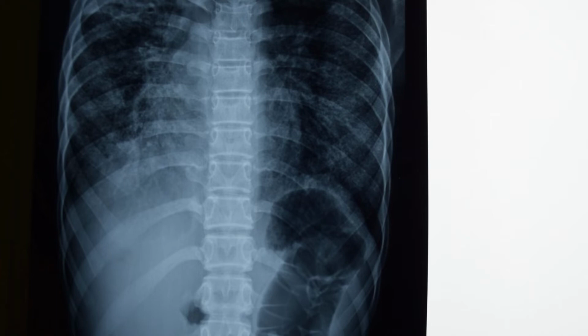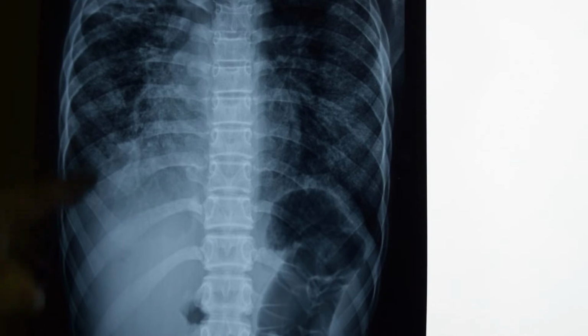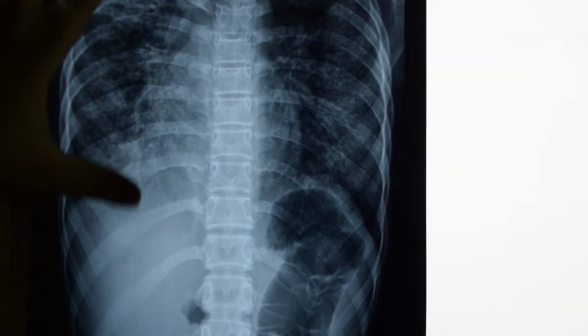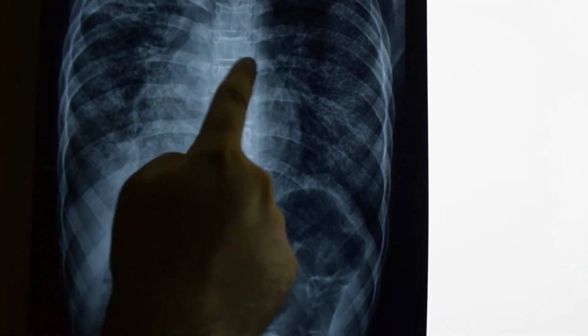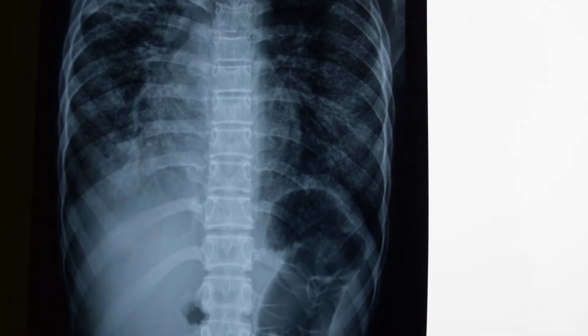First of all, we have to see the lung volume on both sides. If there is loss of volume from apex to the base, both lungs are small, and if cardiac borders are not completely identified, then this is the X-ray of interstitial lung disease.